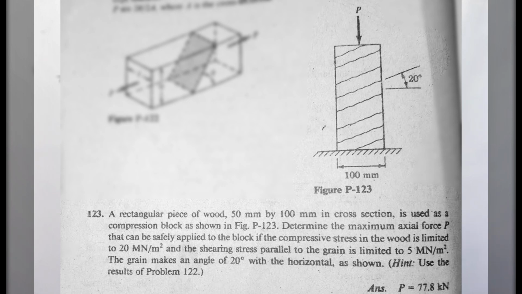stress in the wood is limited to 20 meganewton per square meter and the shearing stress parallel to the grain is limited to 5 meganewton per square meter. The grain makes an angle of 20 degrees with the horizontal as shown.